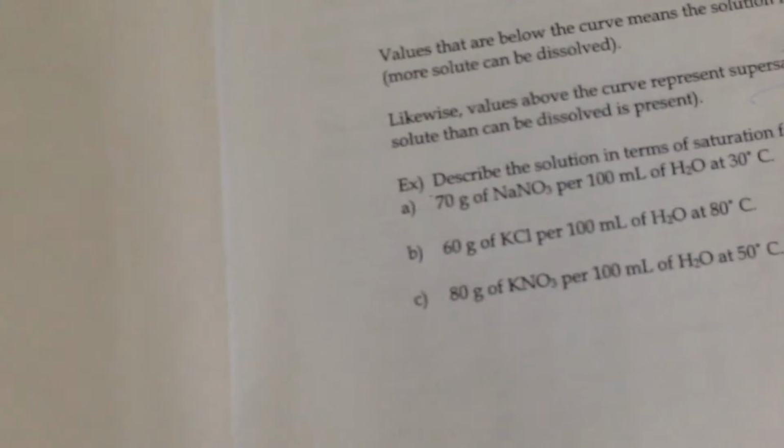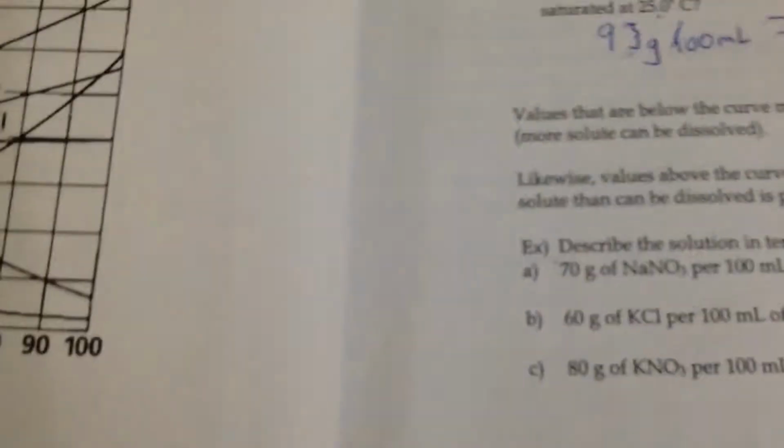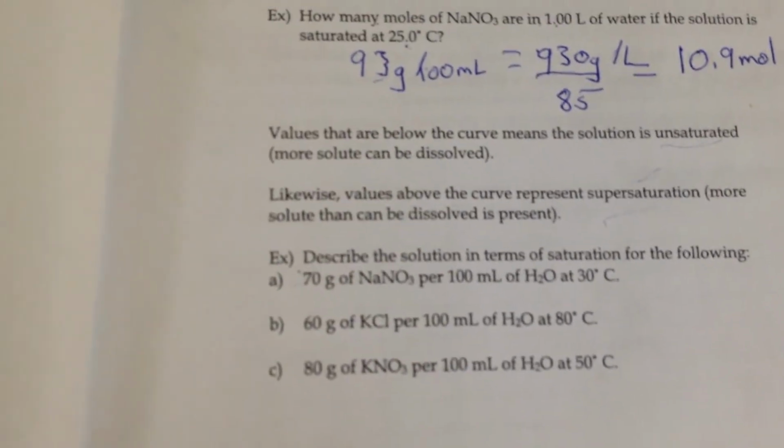Another example of a supersaturated solution would be Diet Coke. If you add Mentos into Diet Coke, it foams a lot. And they say that's because it's supersaturated. It has an overabundance of carbon dioxide. So that's why it bubbles up when you add them.